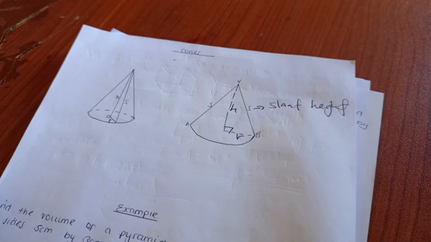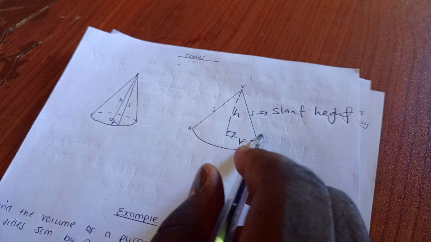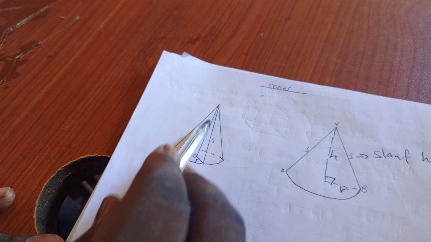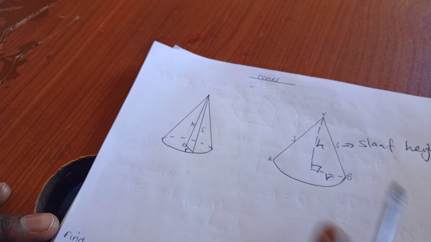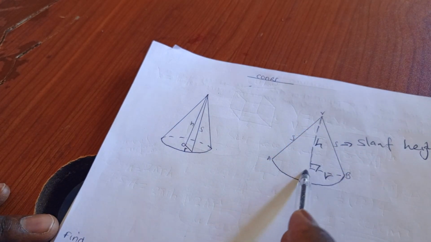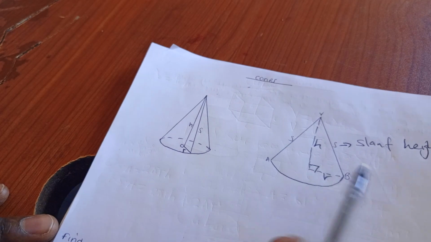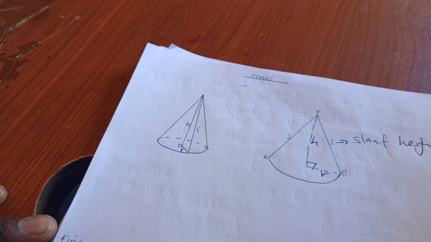As you can see, we have two heights here: the perpendicular height and the slant height. This is the perpendicular height. This is the slant height. And when we form a right angle triangle, this will be our hypotenuse, and the other sides are opposite and adjacent. So this is the hypotenuse.